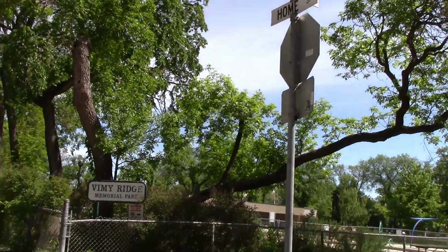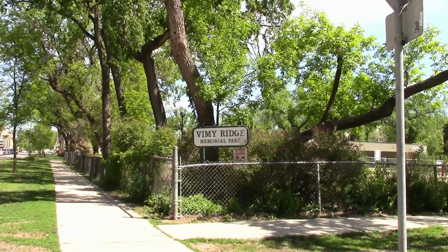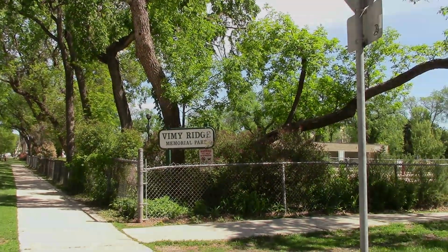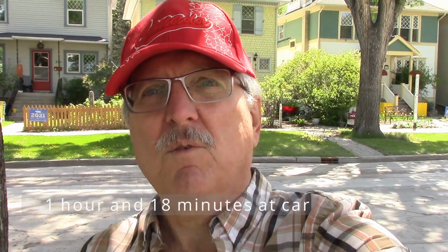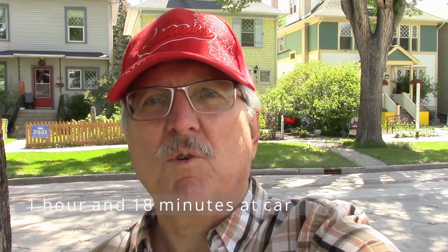So now we're at Preston and Home, which is right by Vimy Ridge Memorial Park. I'm going to say so ends my tour for the moment. We got onto 232 Home Street across there, and you're looking at one across the street we thought was kind of cute. And we're going to walk back to Westminster and back to the car. We've been wandering for just over an hour, so maybe an hour and a half by the time we get back to our car. We'll continue the tour another time going the rest of the way.